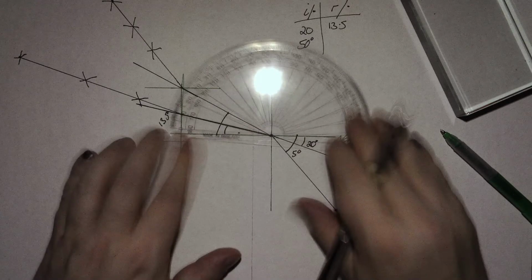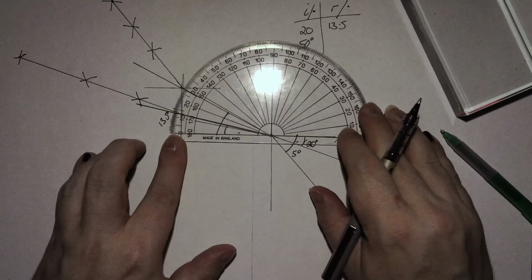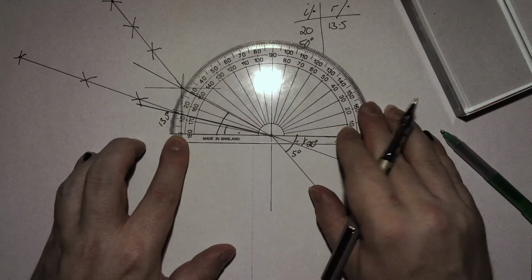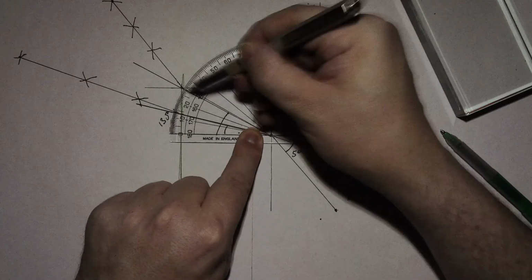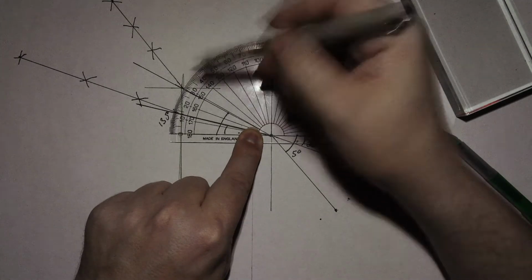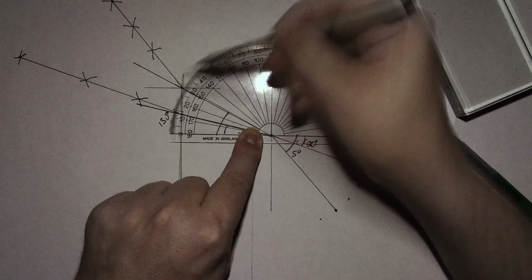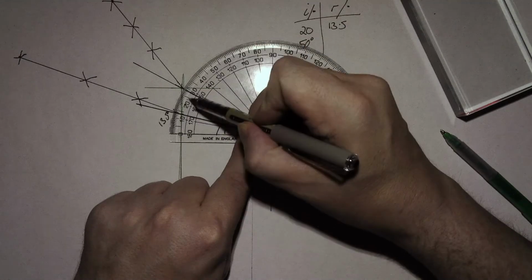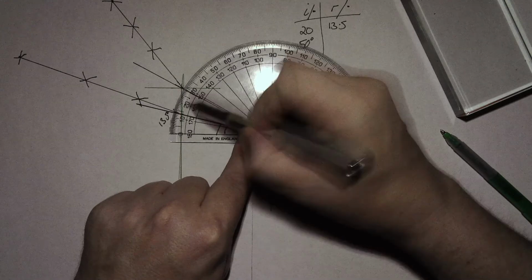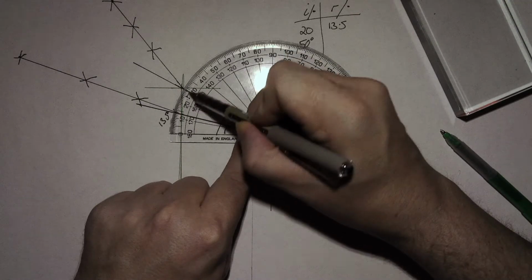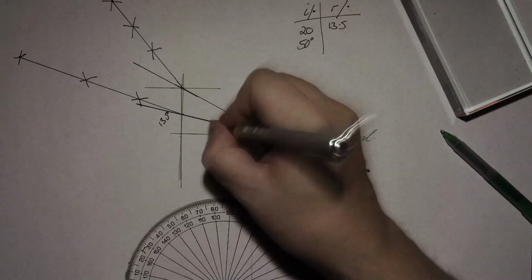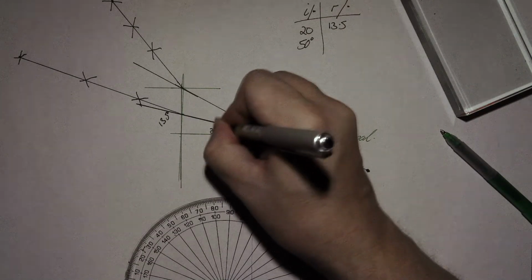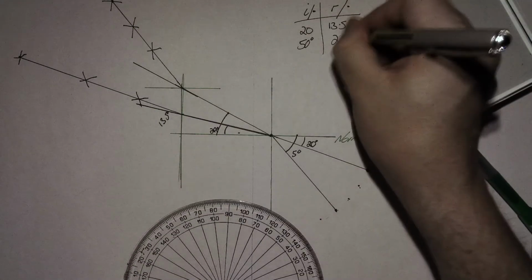So this angle now, I've got to measure this one. So I'm going to put my protractor there, line it up again with the normal. My new line is going this direction. So it's going over to here, and that is 20 is here, so that is 25, that is 30. So this makes this 29. So this angle here is 29 degrees. So let's put that there.